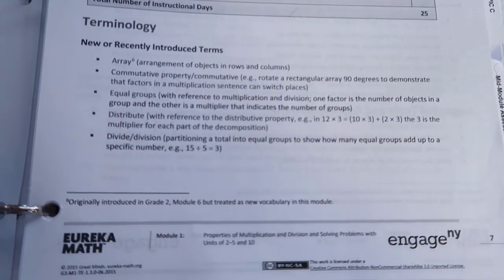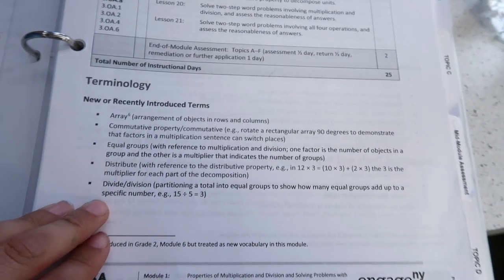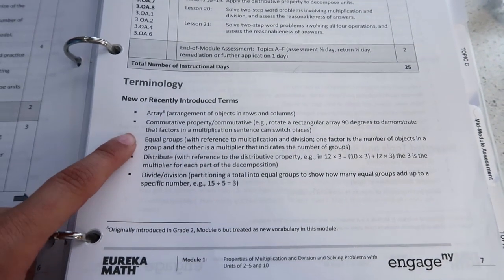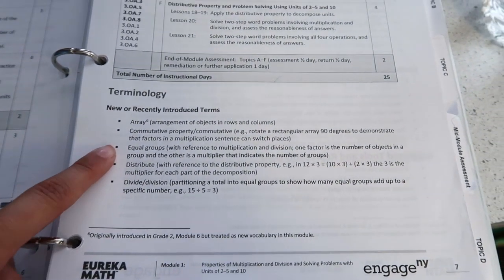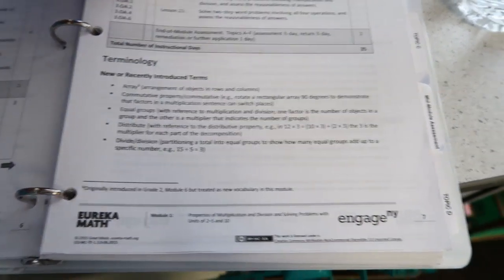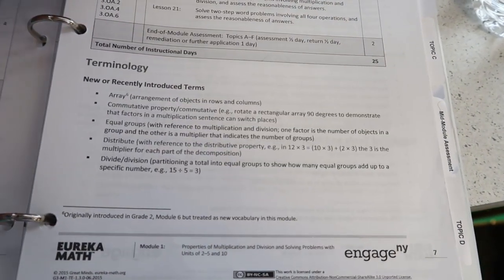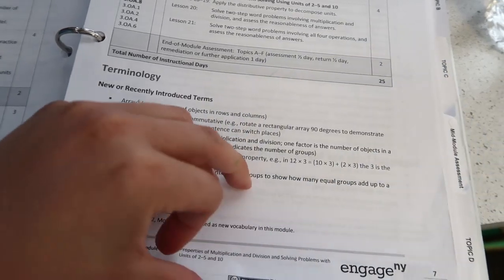These are all things they need to know, but things like equal groups, they have a pretty solid understanding of that, so I didn't feel like they needed to have that put on there. We haven't talked about distribute yet, so I'll save that for when we go over that one.